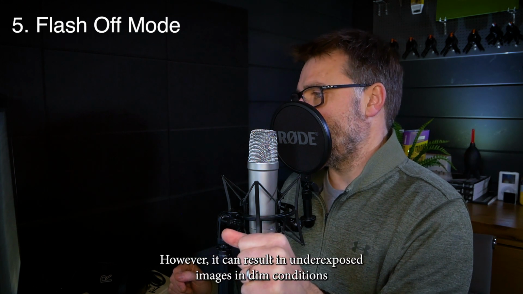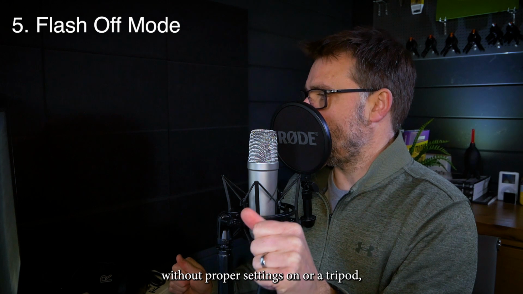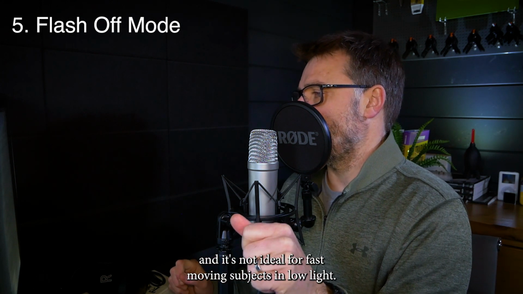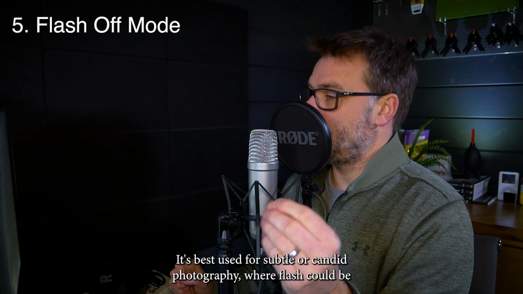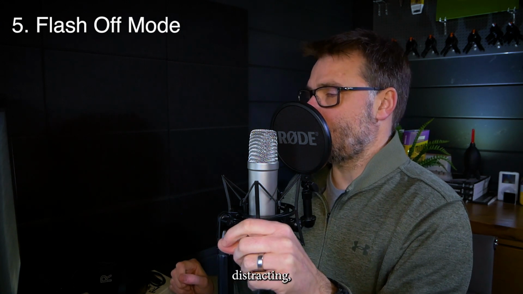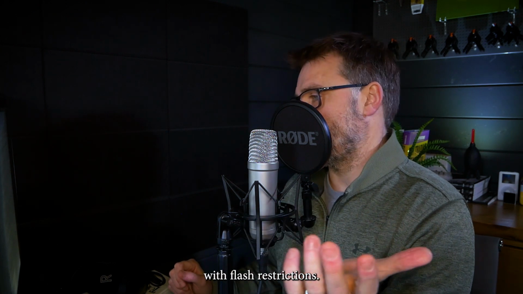However, it can result in underexposed images in dim conditions without proper settings or a tripod, and it's not ideal for fast moving subjects in low light. It's best used for subtle or candid photography where flash could be distracting, and museums, concerts or places with flash restrictions.